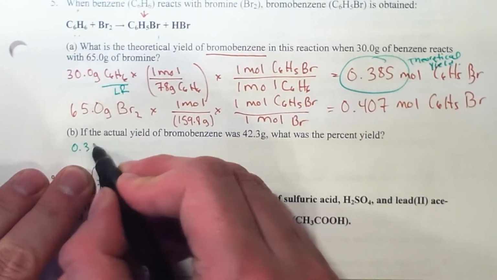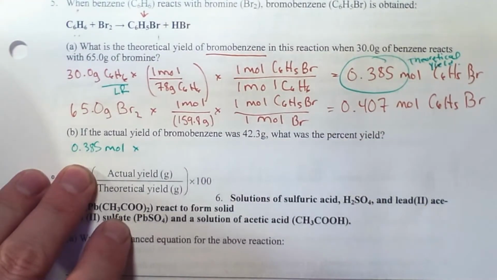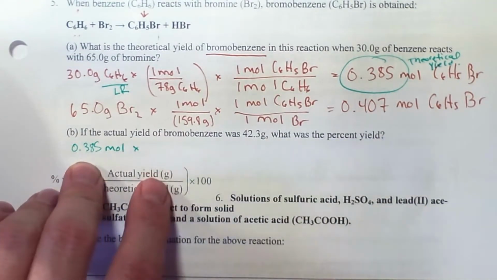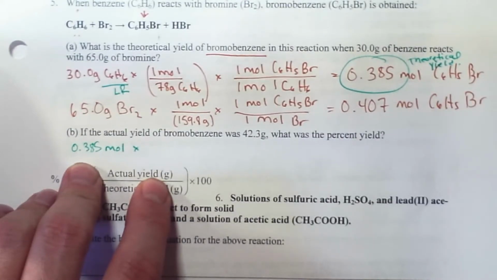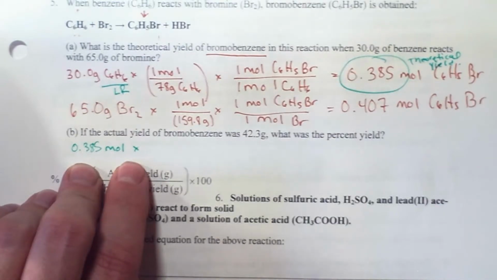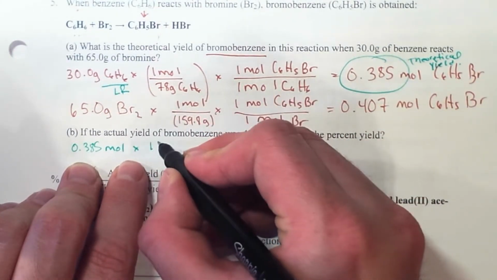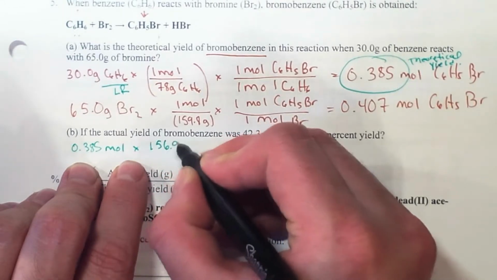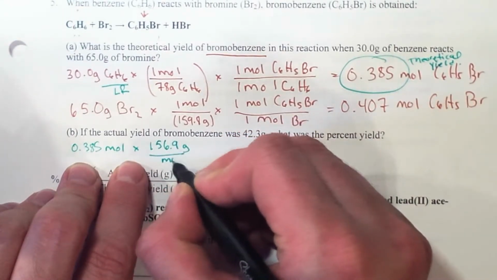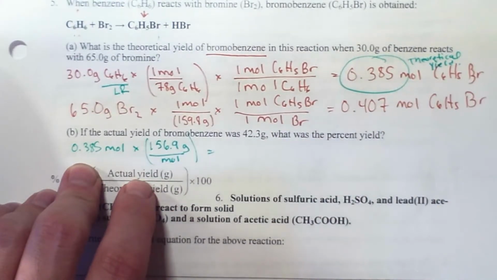So 0.385 moles. Bromobenzene, C6H5Br, will be 6 carbons plus 5 hydrogens and a single bromine atom at 79.9. So turn it over, times 0.385.